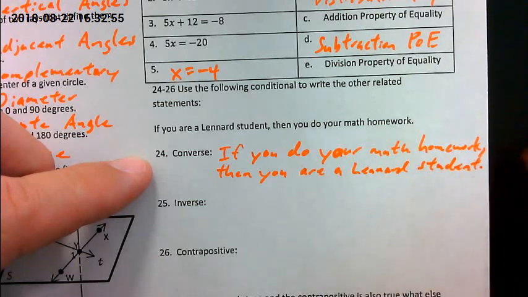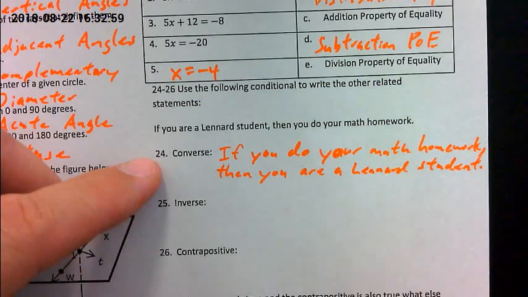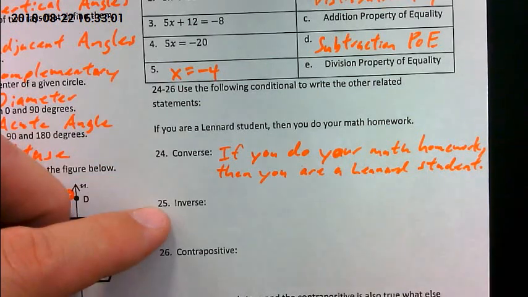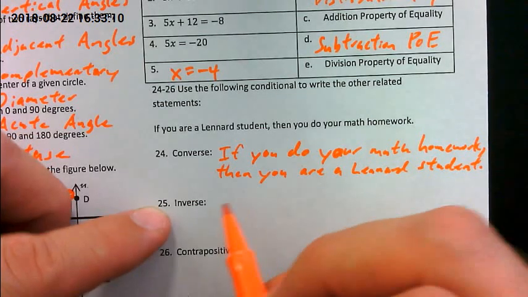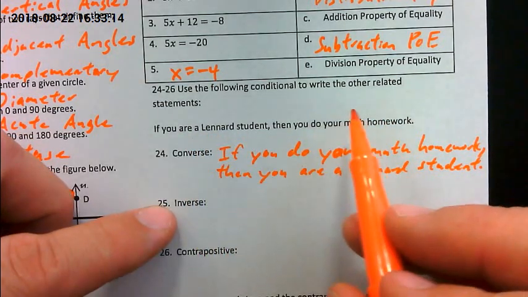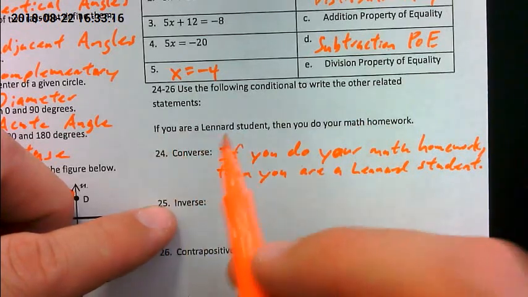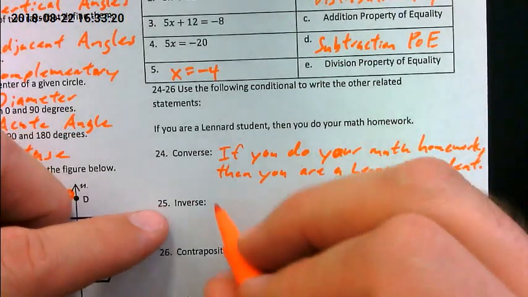So, converse, you just switch them? Switch them. Again, converse is switch. Inverse, you add nots, negating them. And then contrapositive, you add nots and you switch them. That's where you do both, exactly. So now on this one, we're going to go back to the original statement here and add in the word not. So if you are not a Leonard student, or if you want to put aren't, that's fine too.